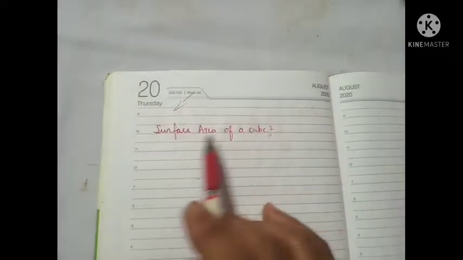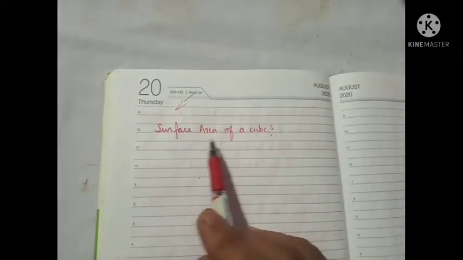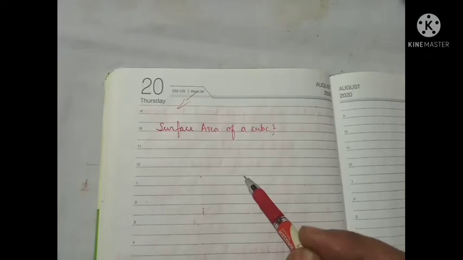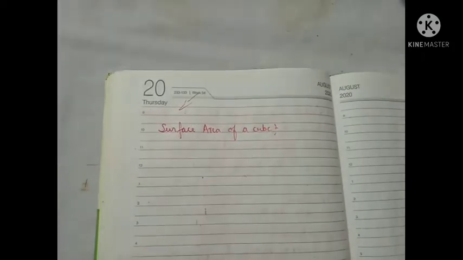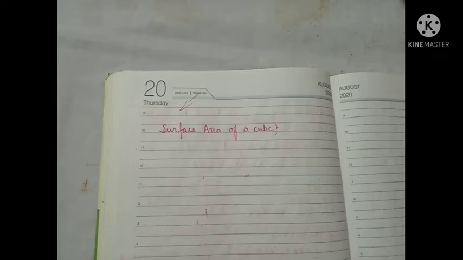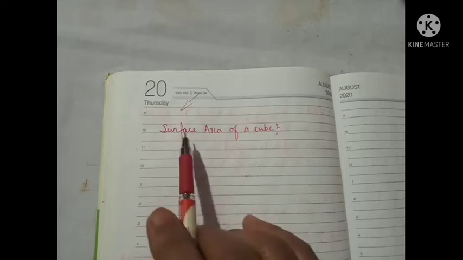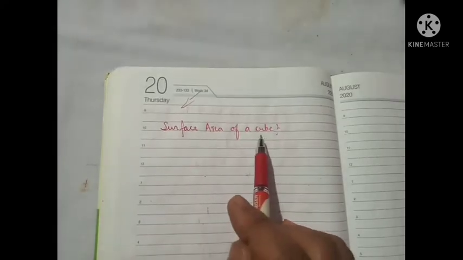Today we will have a study about the surface area of the cube. In the past part, we have already studied the area of parallelogram, area of trapeziums, the area of special quadrilaterals and the area of polygons. Today we are going to continue mensuration, chapter number 11, surface area of a cube.